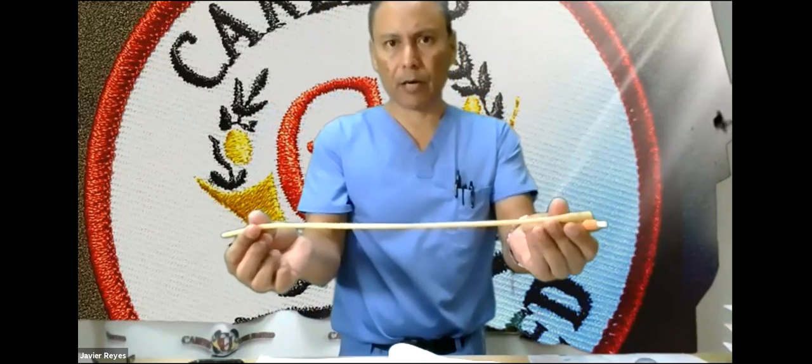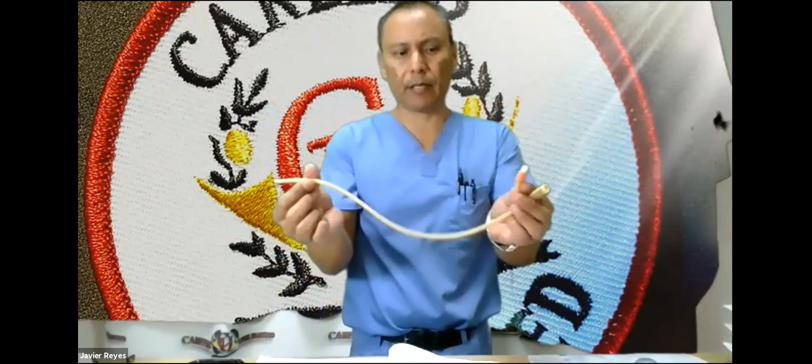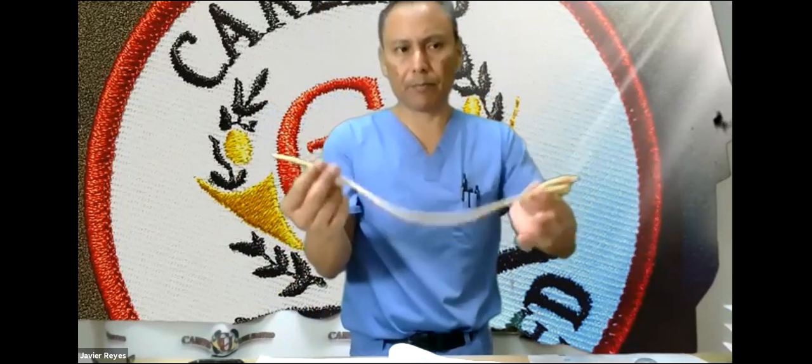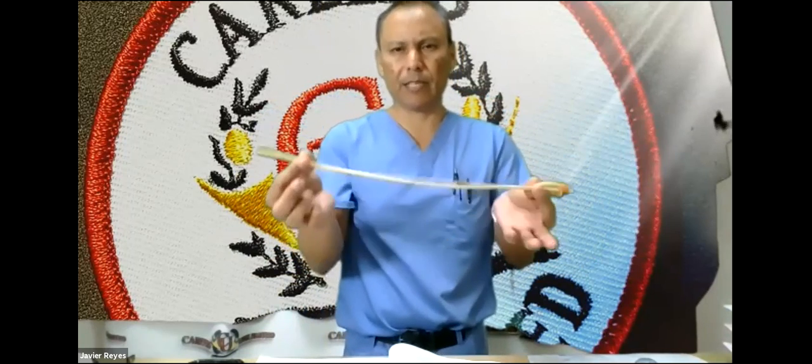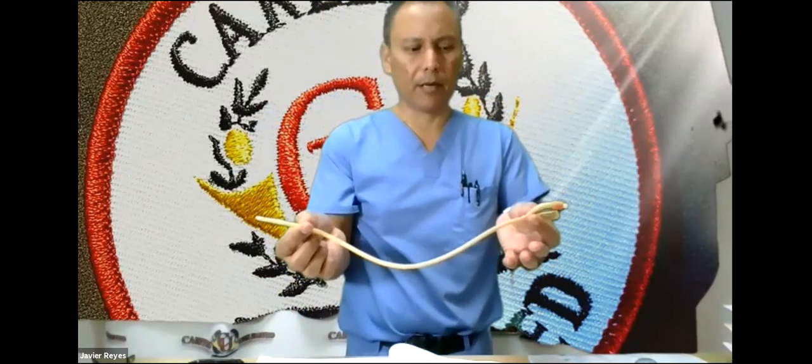Whatever the doctor prescribed is what we place in there. In this case, the doctor didn't specify a measurement, so I went with the standard, which is 18. 16 is kind of the standard, like everybody does 16, but I went ahead and did an 18 French catheter on this person.